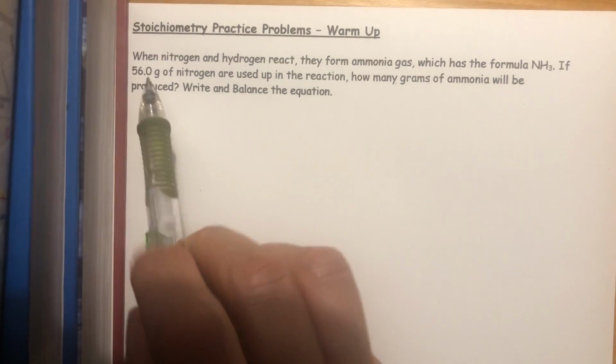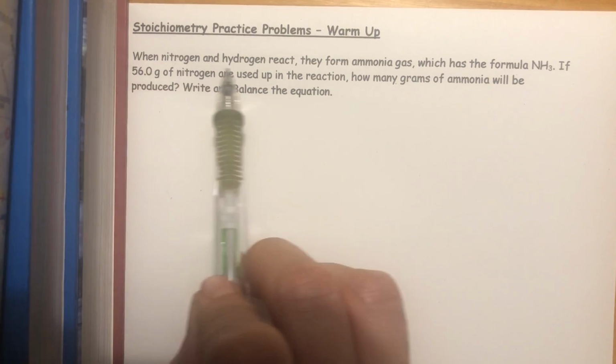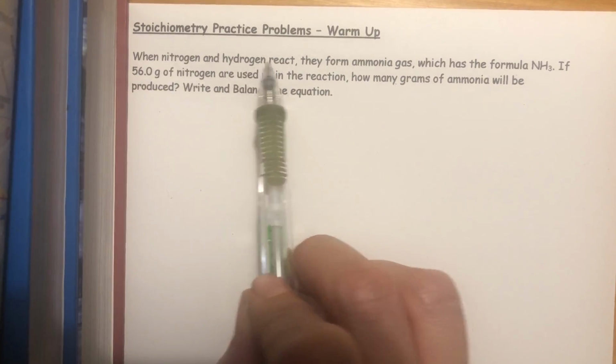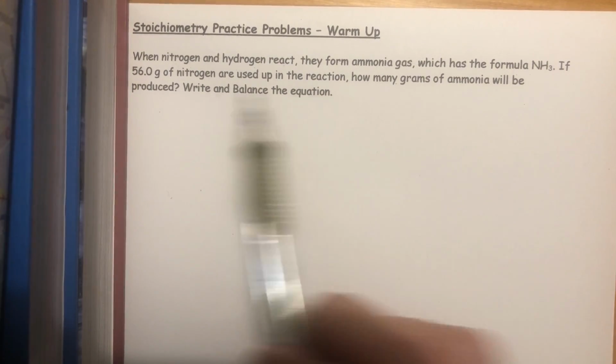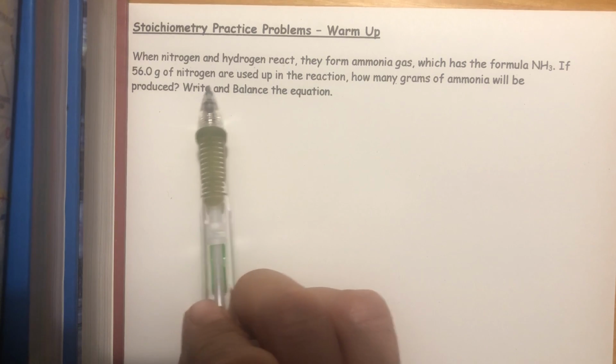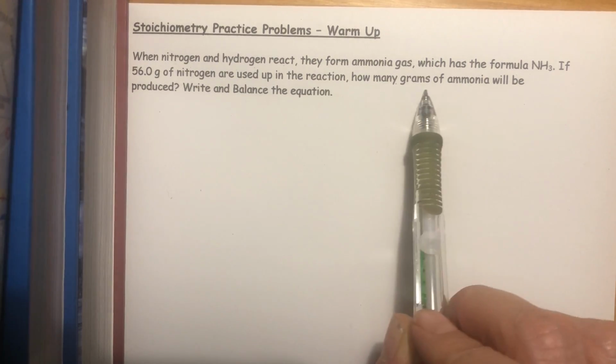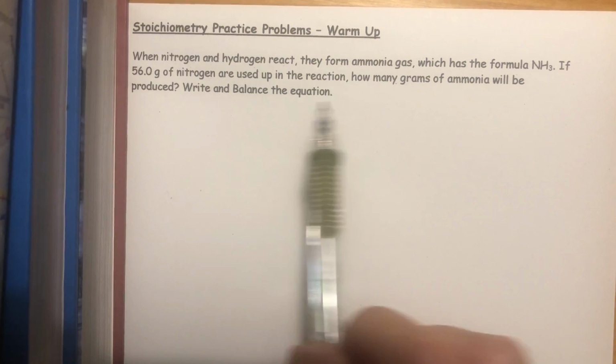The first thing I'll do is read: when nitrogen and hydrogen react, they form ammonia gas, which has the formula of NH3. If 56.0 grams of nitrogen are used up in the reaction, how many grams of ammonia will be produced? Write and balance the equation.